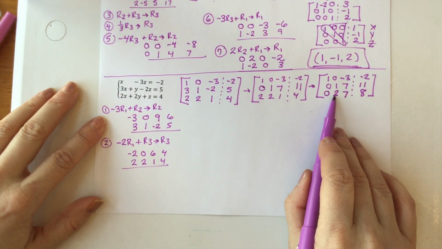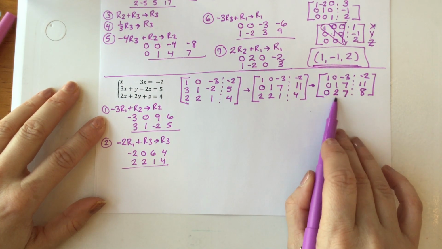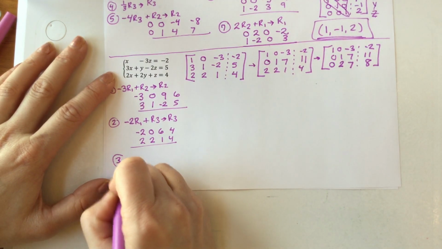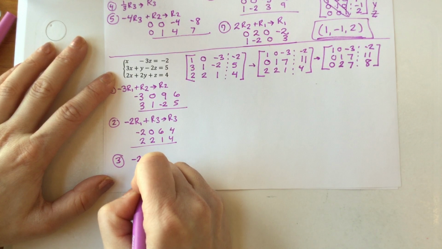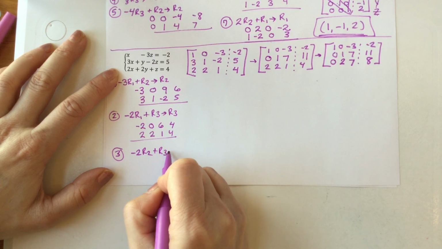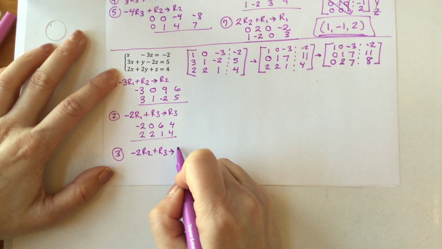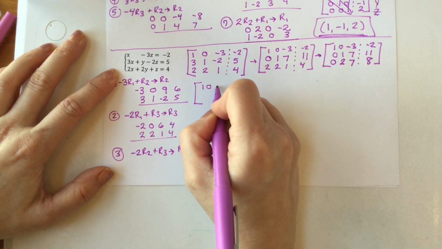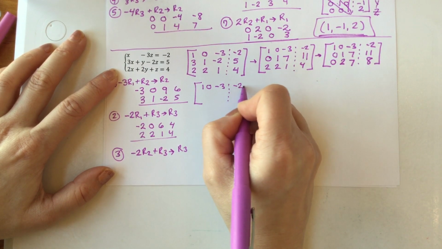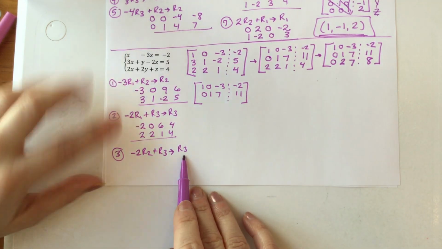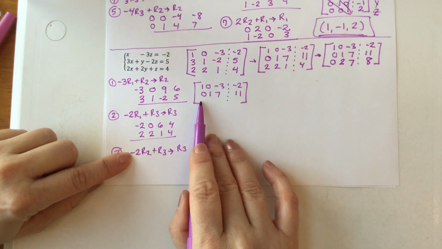I need this to be a 0. So in order to cancel this y, I'm going to use this y. This is a 1. If I can make it a negative 2, negative 2 plus 2 is 0. So my third step, I'm going to multiply row 2 by negative 2, because this will now be a negative 2. If I add it to row 3, I would get a 0. I want that 0 to be located in row 3. So I'm keeping row 1 the same: 1, 0, negative 3, negative 2. I'm keeping row 2: 0, 1, 7, 11. I'm changing row 3. I take row 2 and multiply it by negative 2.